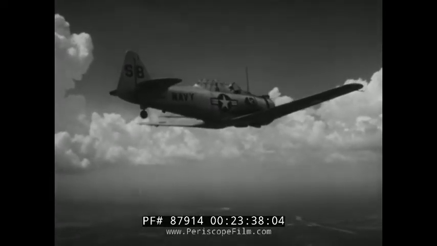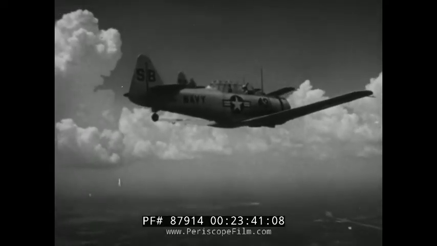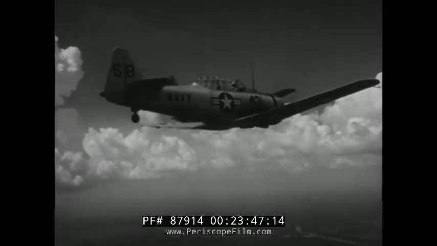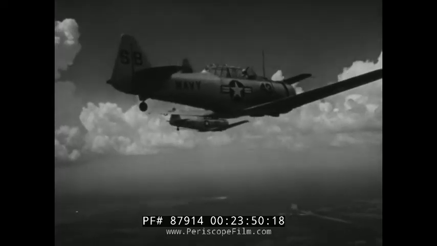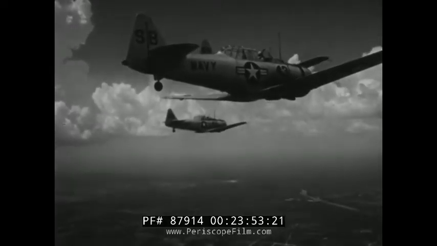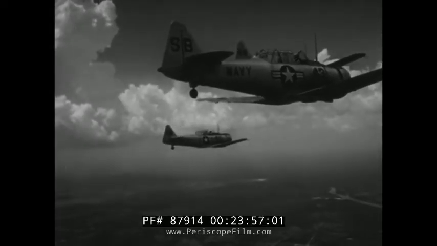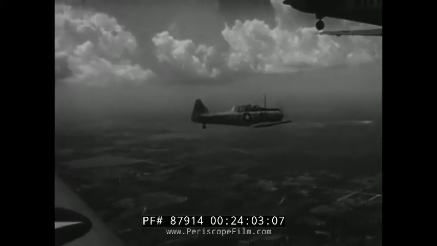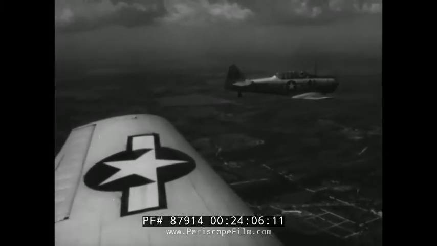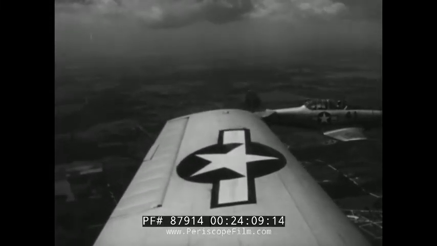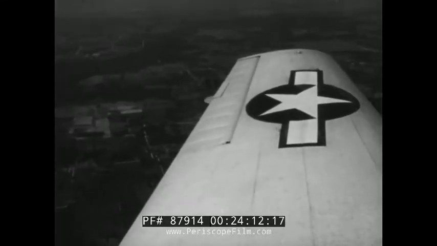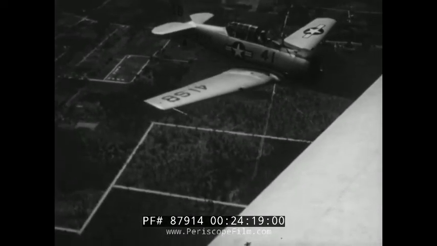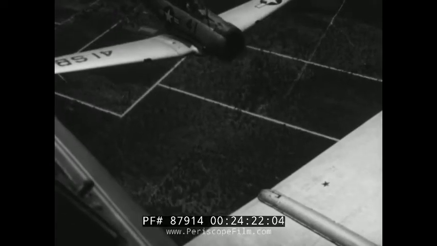Now let's see how the lead is passed. From your position as number 4 man, here is how it will look to you. The division leader moves out 10 feet, drops down, and then back, passing the same distance from each succeeding plane as he did the previous one. He then crosses to the right and takes his position as the number 4 man.